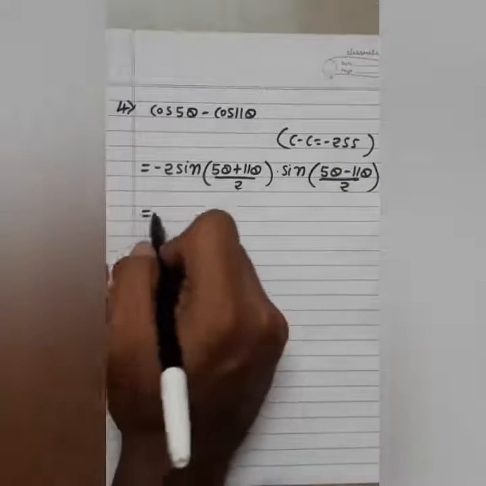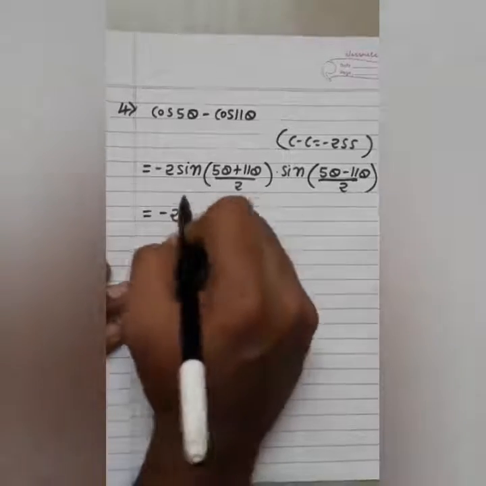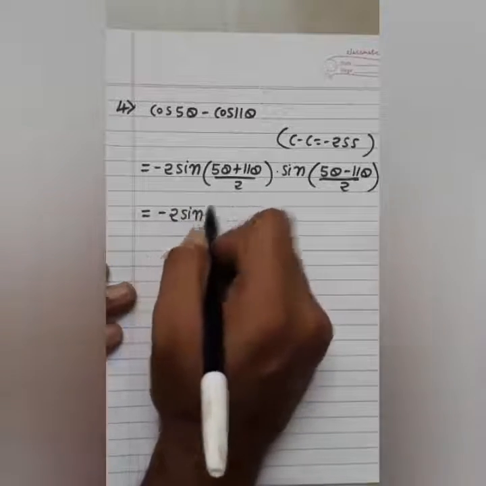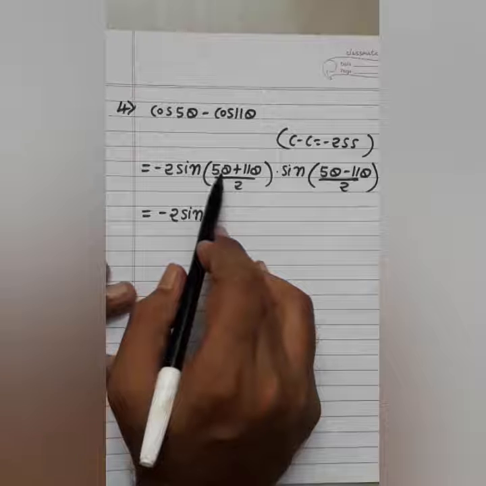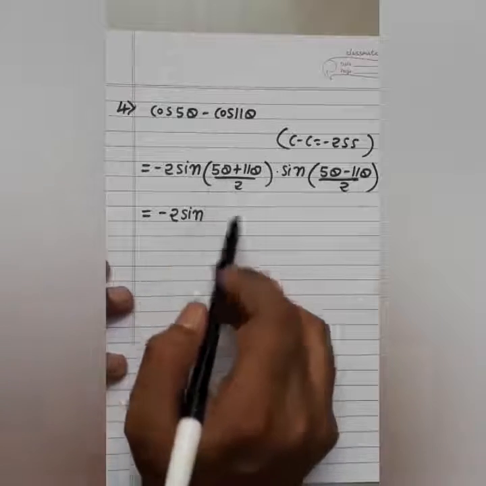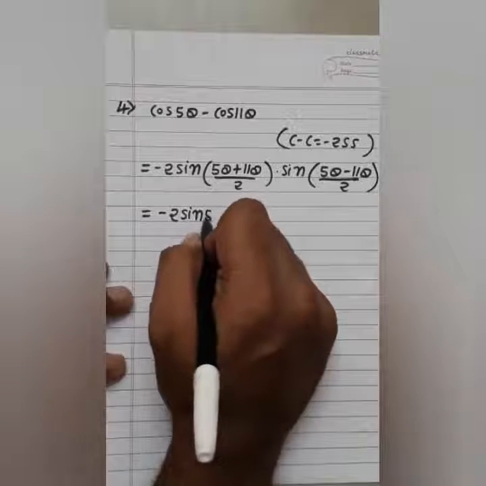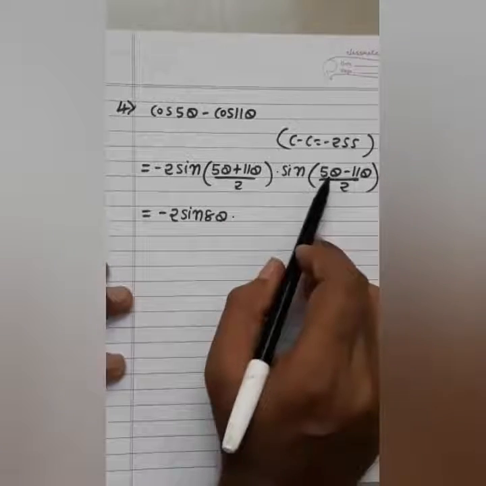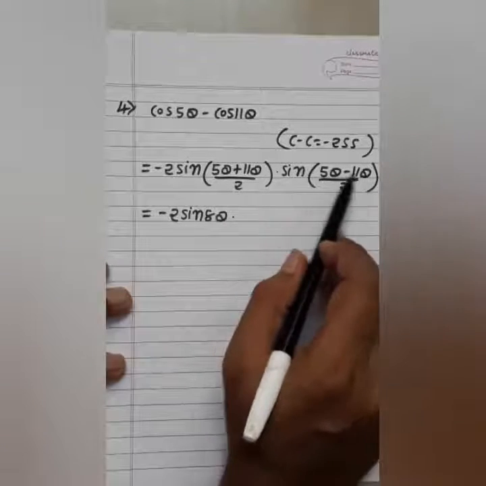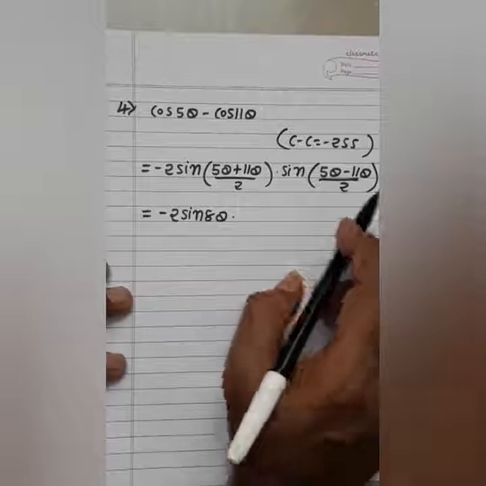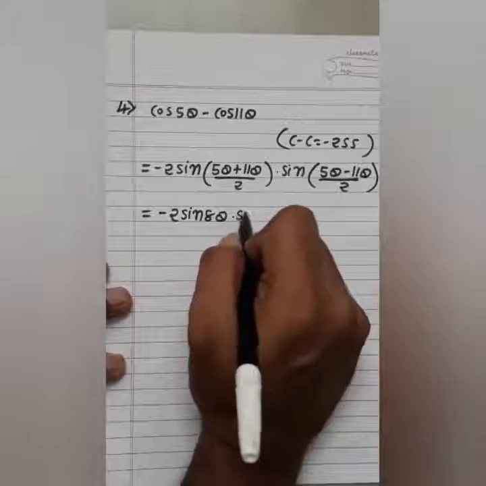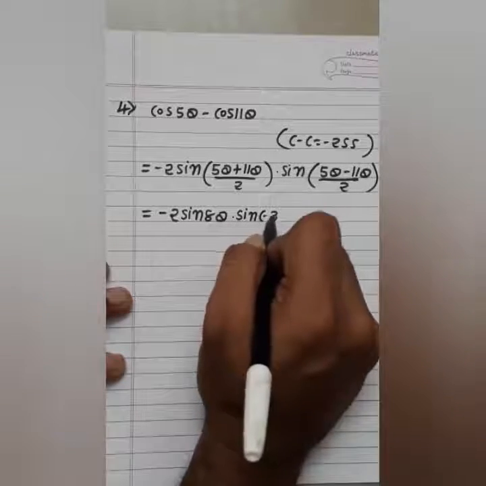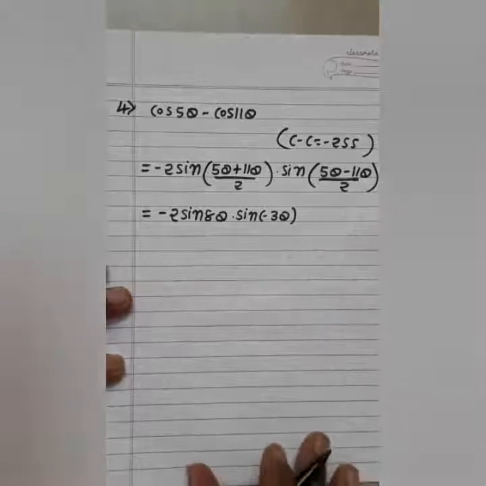So it is equal to minus 2 times sine of (11 theta plus 5 theta), that means 16 theta divided by 2, that means sine 8 theta. Now 5 theta minus 11 theta means minus 6 theta divided by 2, so the remaining term is sine into bracket minus 3 theta.